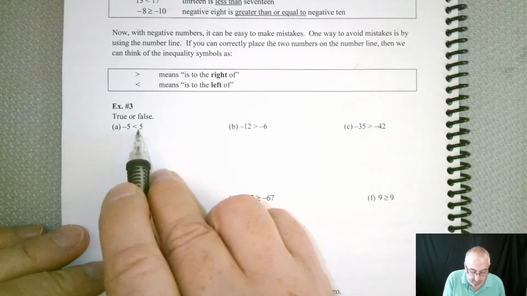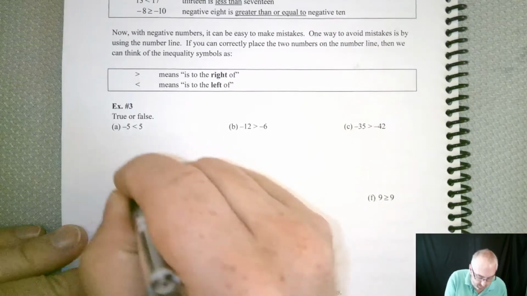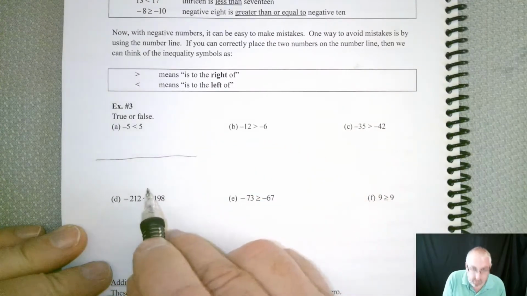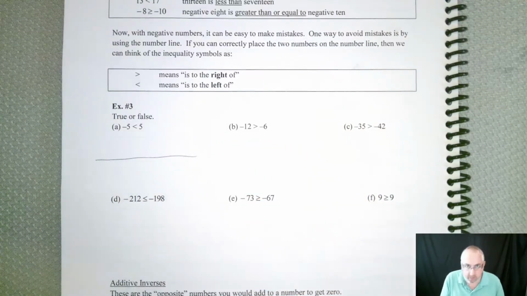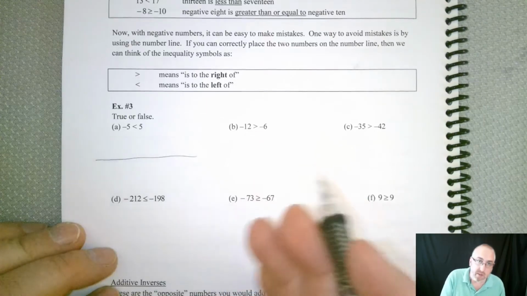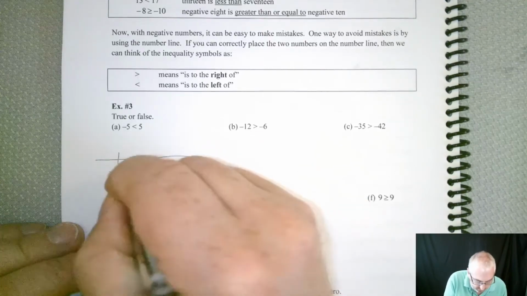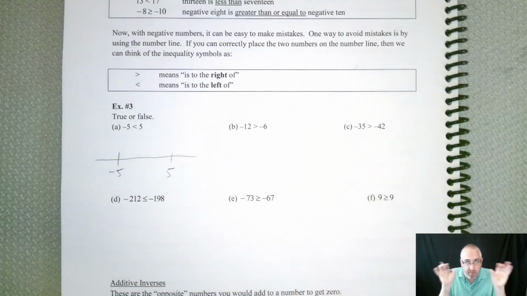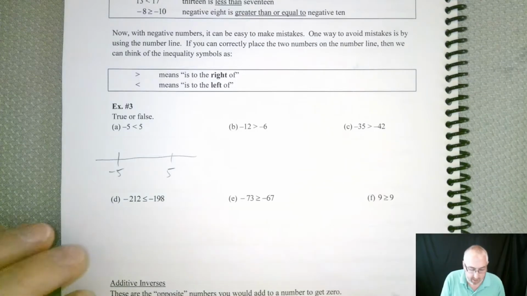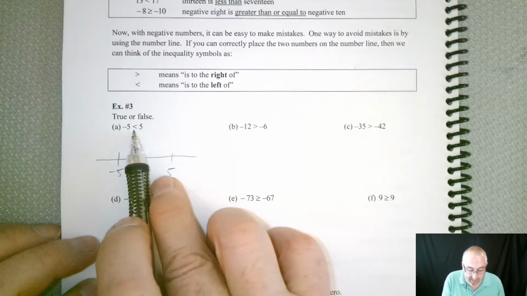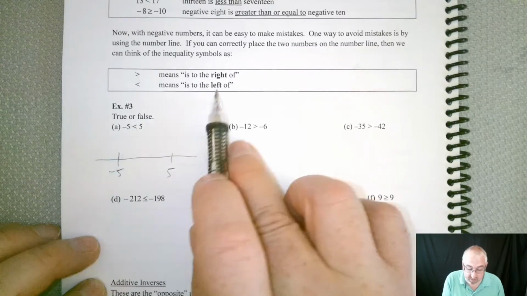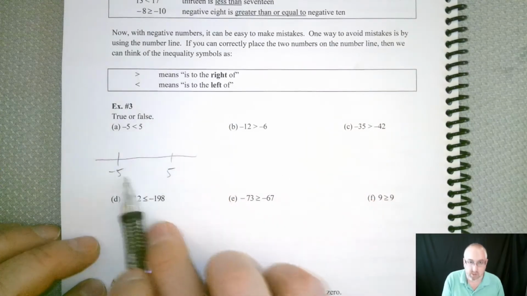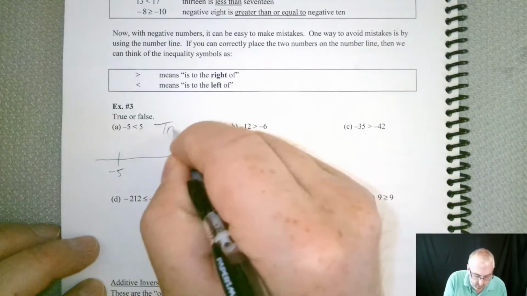So negative 5 compared to positive 5. Well, we can quickly put those on a number line. We don't need to put in all the little dashes. All we need to make sure of is that we're putting them in the right spots relative to each other. Negative 5 should be on the left side someplace, so let's put it right here. Positive 5 better be over here. We can visually see what that number line looks like. So this is right. But now, is negative 5 to the left of positive 5? Sure it is. So this has got to be true.